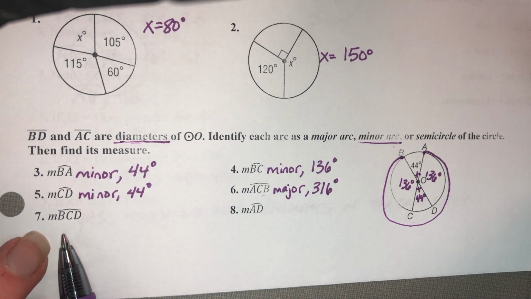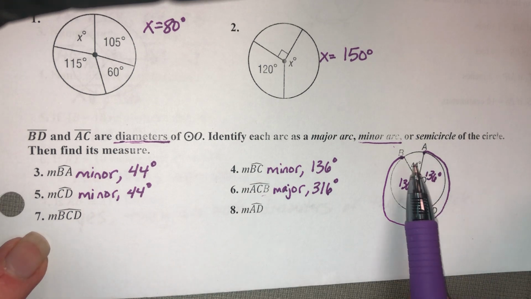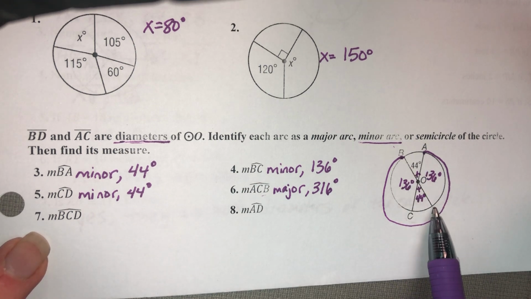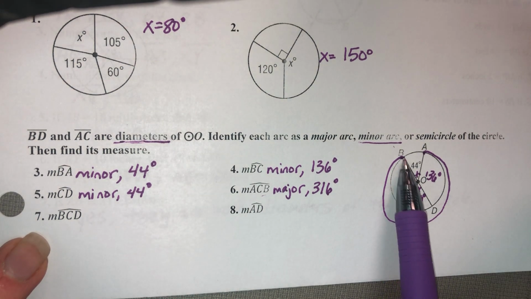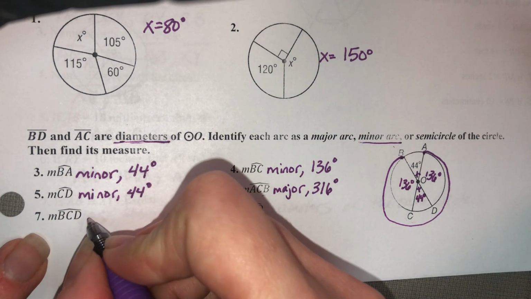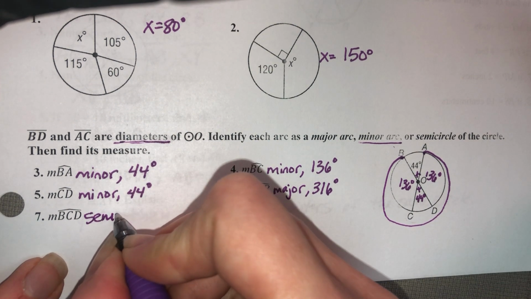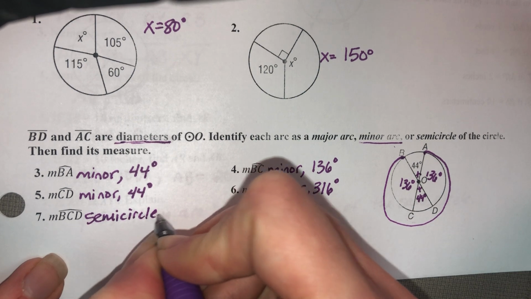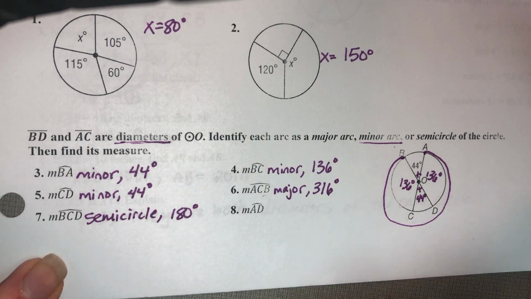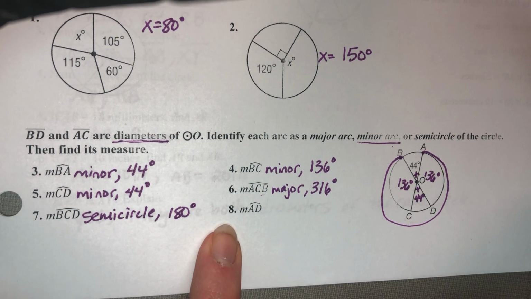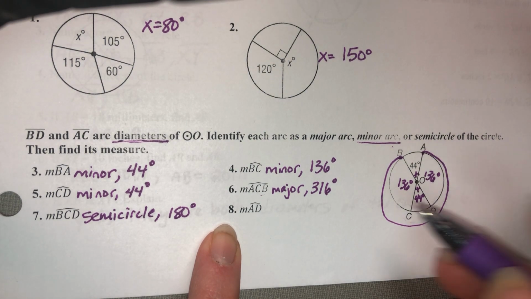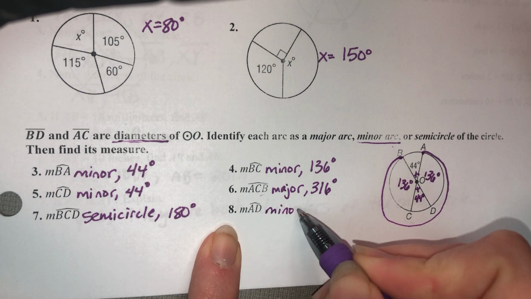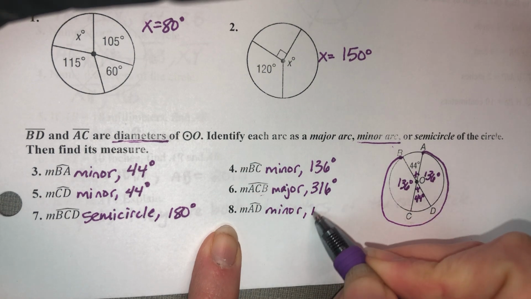Okay, the measure of arc BCD. That is exactly half the circle because you're going from one end of the diameter to the other end of the diameter. So this is a semicircle, and all semicircles are 180 degrees. Last, we have the measure of arc AD, and that is a minor arc, and its measure is 136.